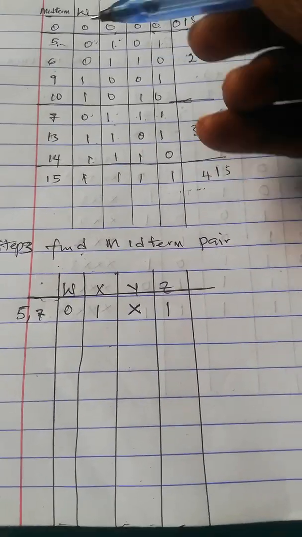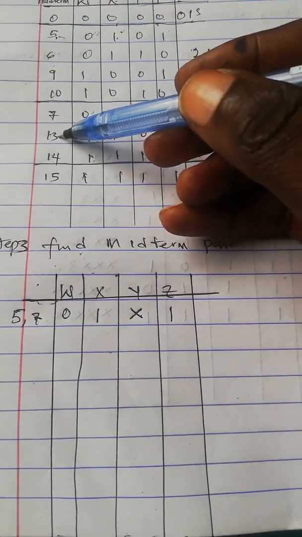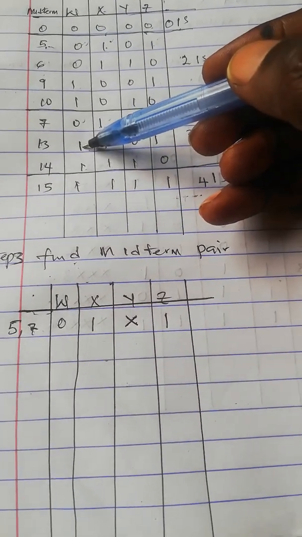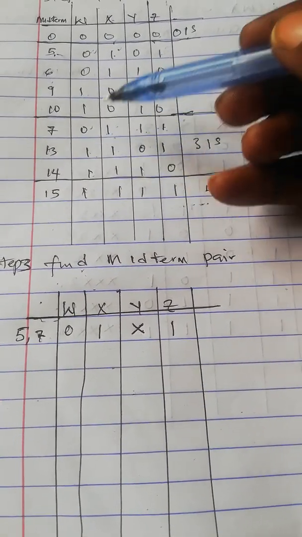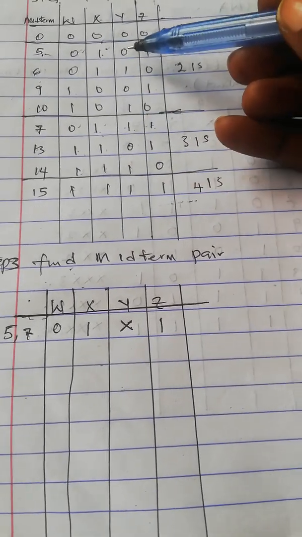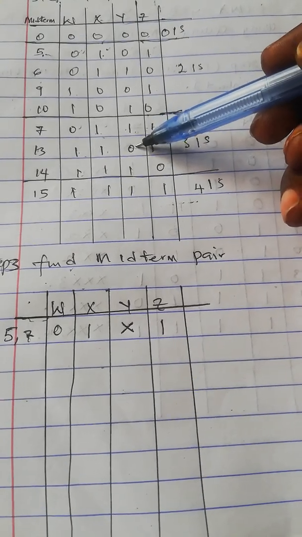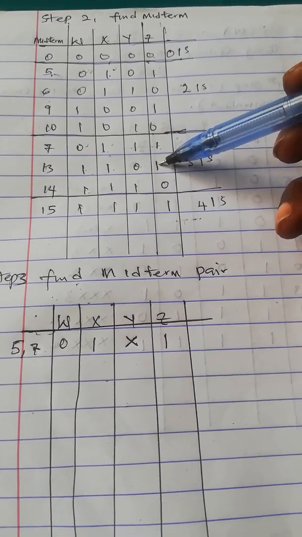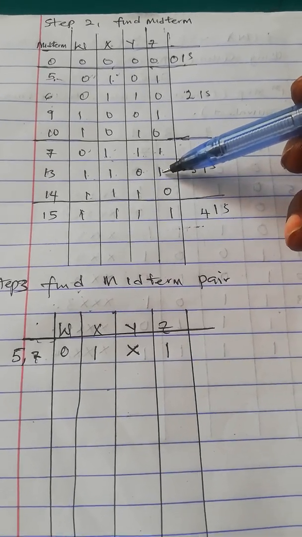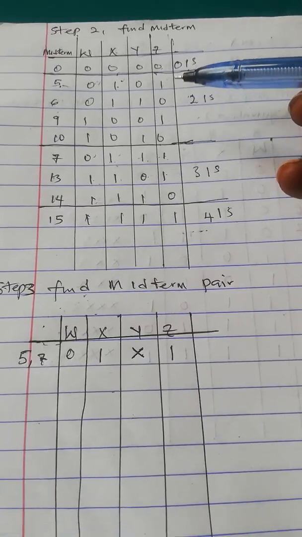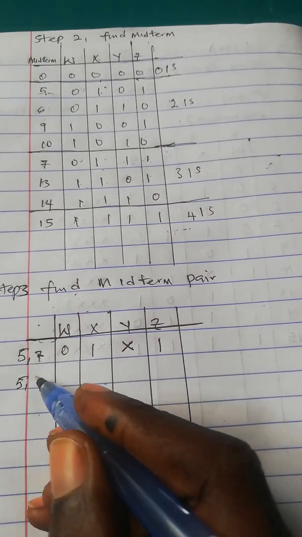Let's check again. Let's check 5 and 13. There's 0 here, right? There's 1 here. No common factor there. There's 1 here, there's 1 here. Good. There's 0 here, there's 0 here. Good. There's 1 here, there's 1 here. That means 5 and 13 have 3 common factors. That means they can be paired together. Let's pair 5 and 13.